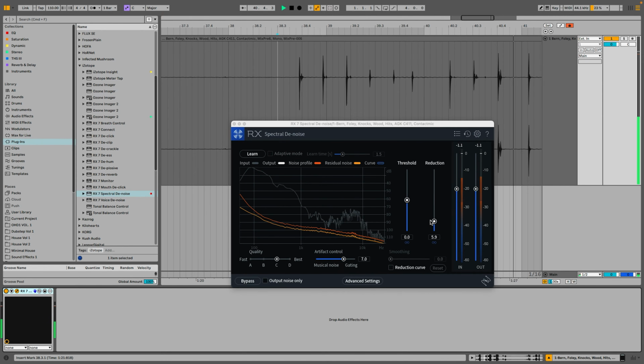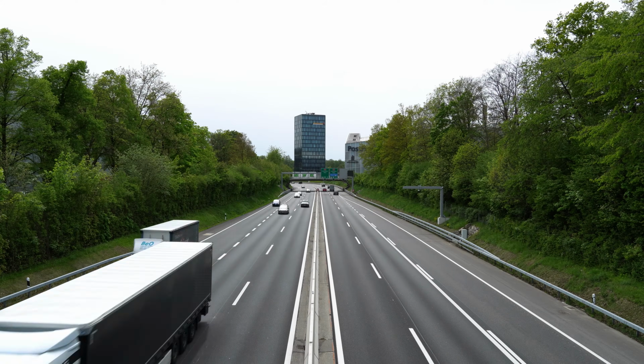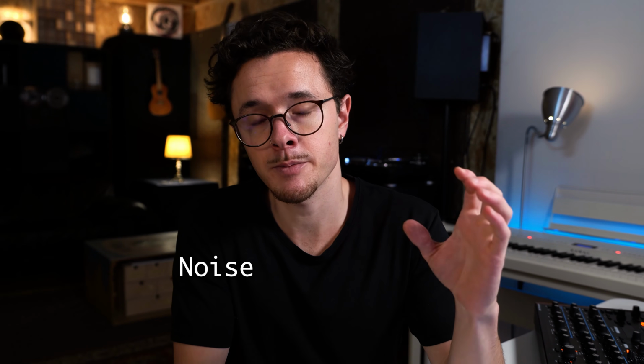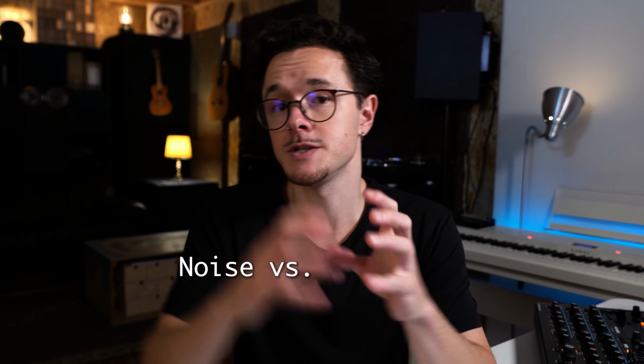The next step should only be used with extreme caution on field recordings: denoising. A denoising plugin reduces constant noise in your recording. So for example, a fan, a distant highway, or even the self noise of your microphone. But removing noise almost always introduces artifacts to your recording, even if it's just a little bit. So it's always a balance between how much noise you're willing to accept versus how many of these artifacts you're willing to tolerate.